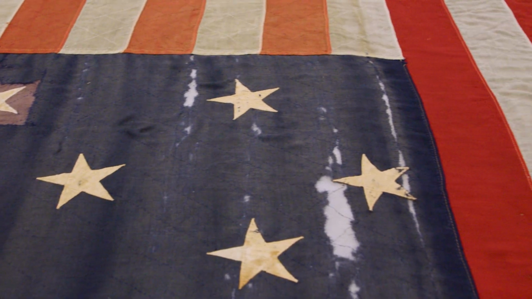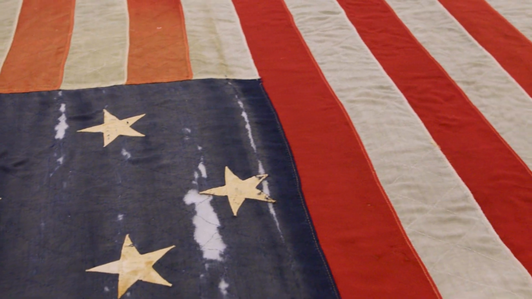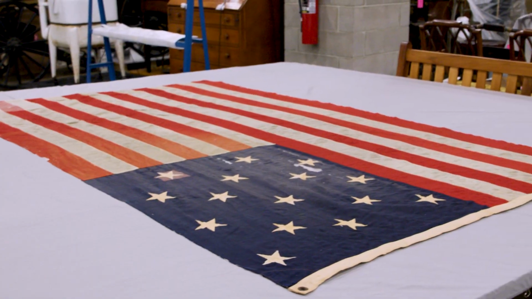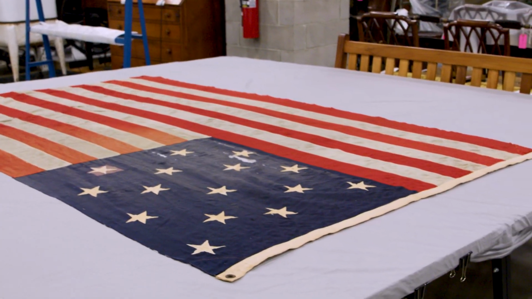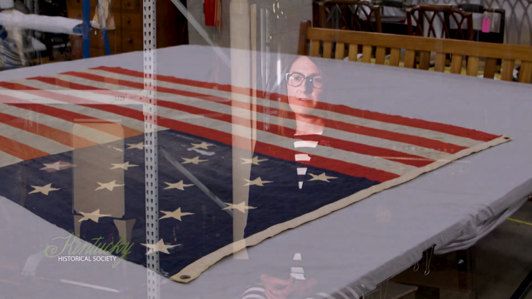It was also used in the United States Bicentennial Celebration. It underwent some conservation treatment and then was used for that celebration as well. We know the donor's name, which was Mary Snow Etheridge, and it came to us around the 1950s.